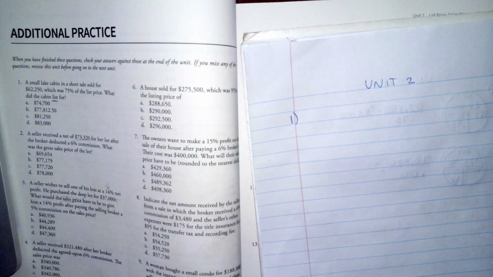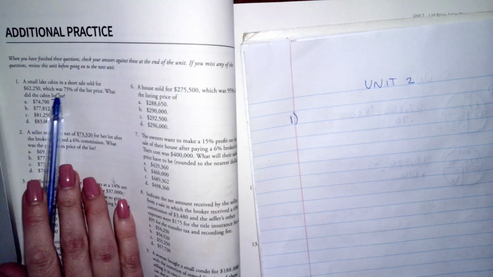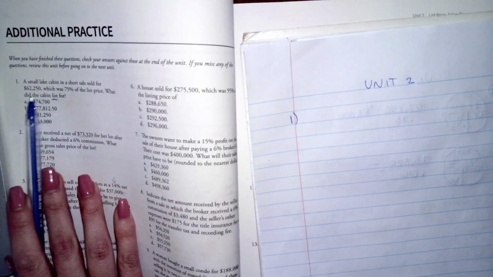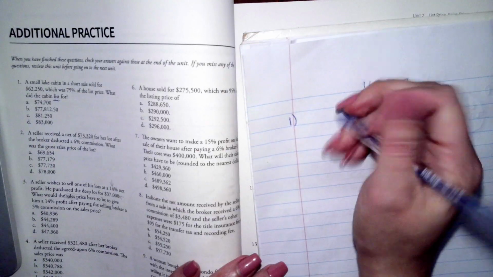Number 1 says a small lake cabin in a short sale sold for $62,250, which was 75% of the list price. What did the cabin list for? So we're trying to figure out the list price.